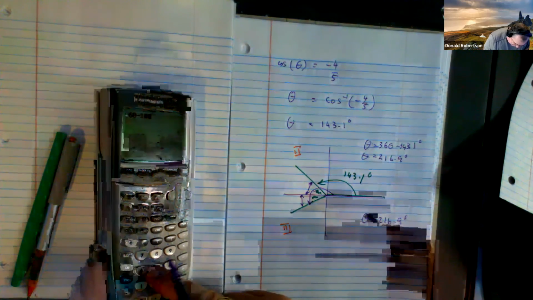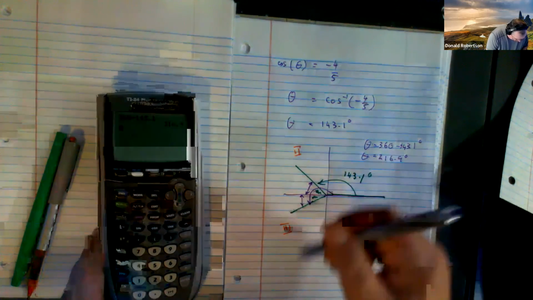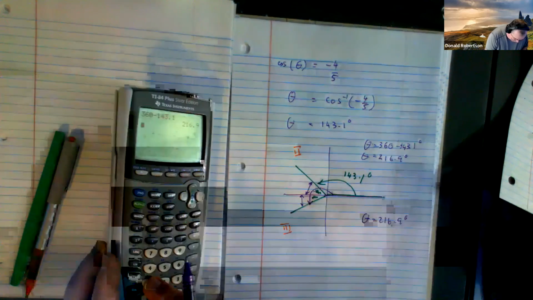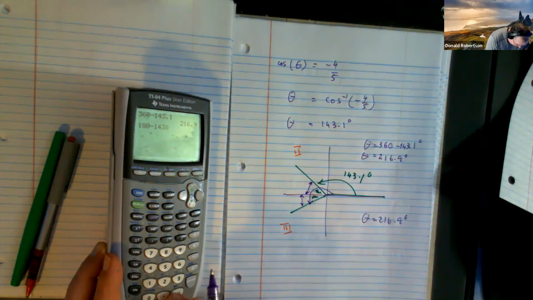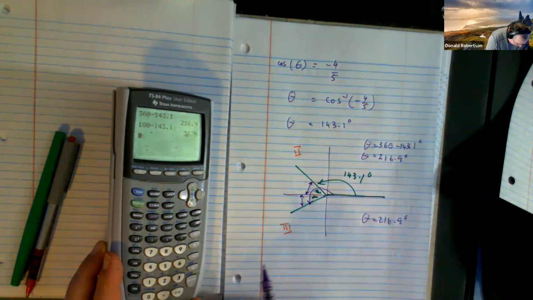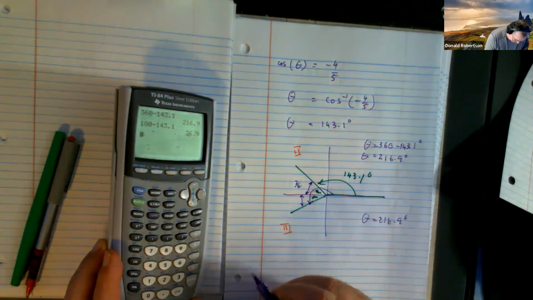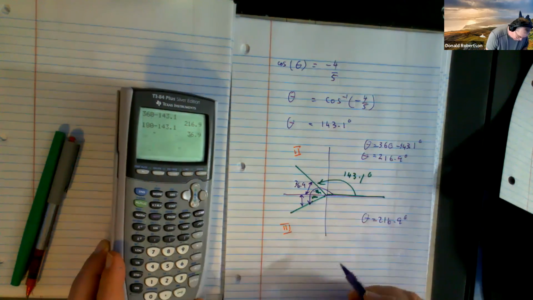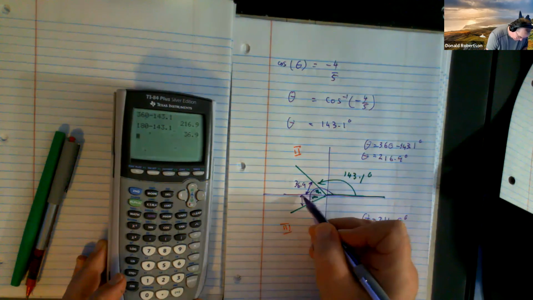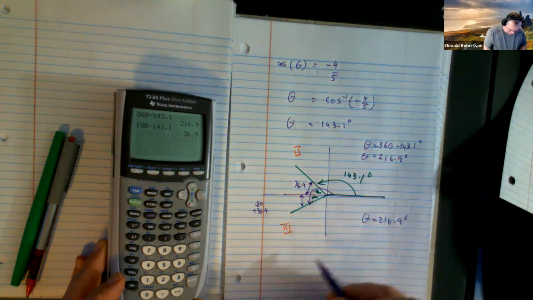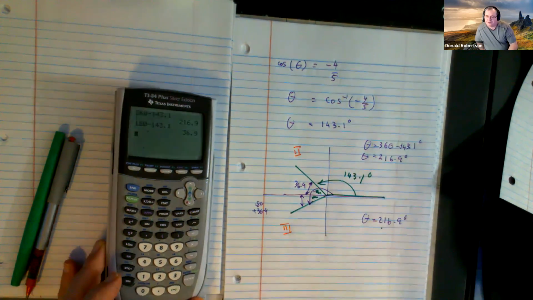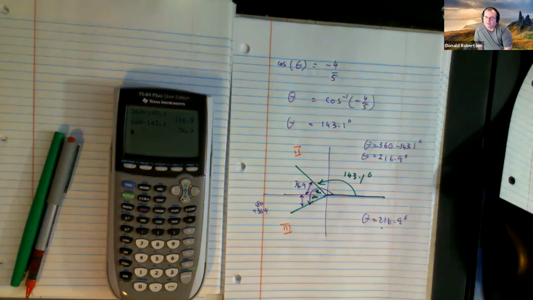I'm not trusting my brain. Oh, I got it right. Okay. So if you went the other way, you would go 180 take away 143.1, and that would tell me that this piece here is 36.9. And then if you did 180 add 36.9, oh, 216.9 again. So you could get that two different ways.